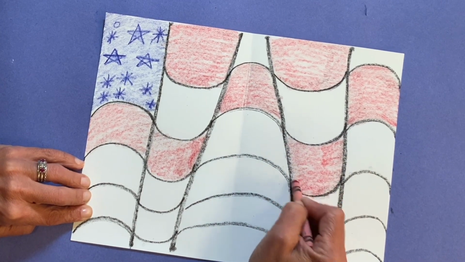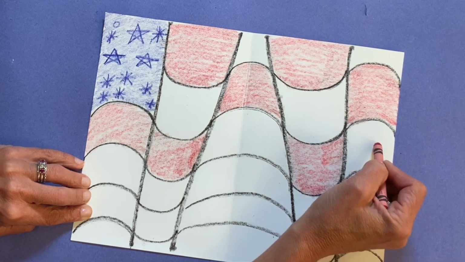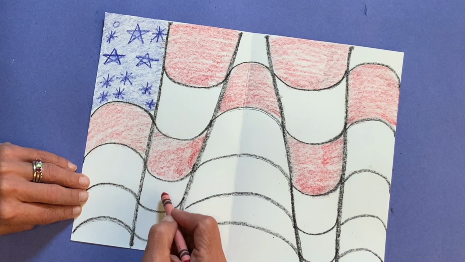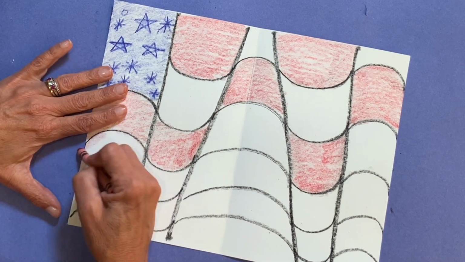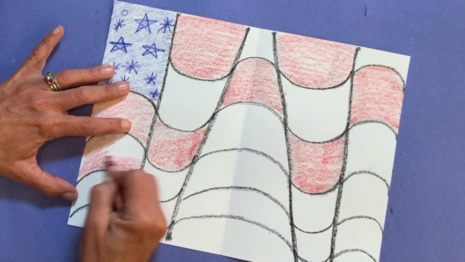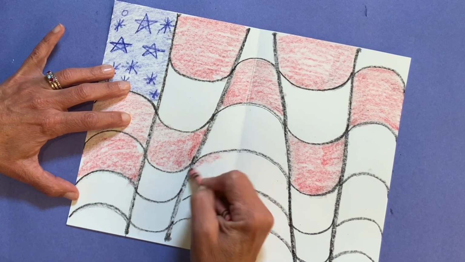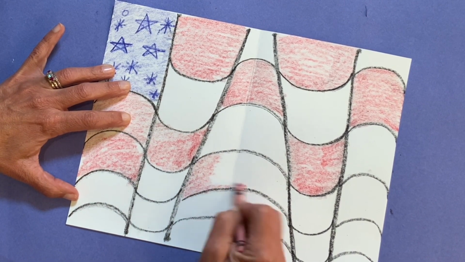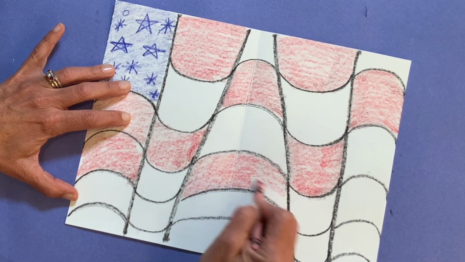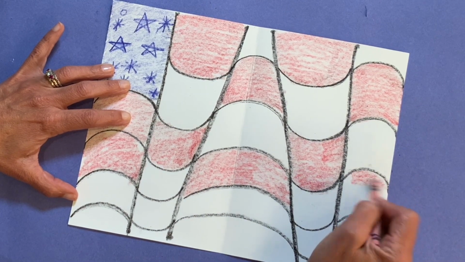So, if we get off track a little bit, that's okay. Just get back on track. And I'll leave that space white. All right. So this one is white, so we're going to color this one red. There we go. So after red comes white, and here's red.